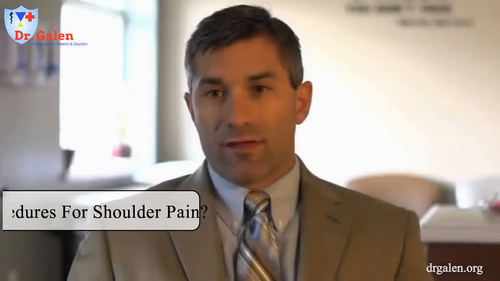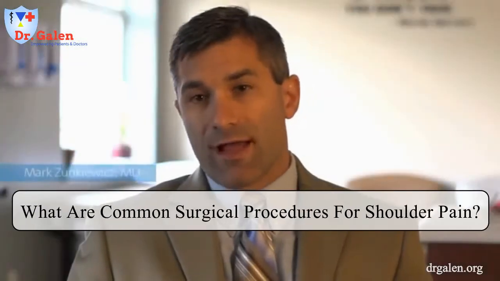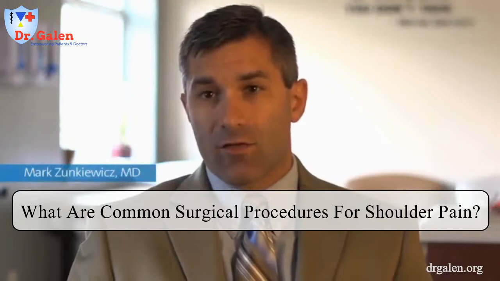Common surgical procedures for the shoulder can be broken down into two main categories. The first would be arthroscopic or minimally invasive surgery, and those types of surgeries are good for people with impingement syndrome or bone spurs, with rotator cuff issues, and with several other specific pathologies that we can treat just through a couple of very small incisions, minimally invasive.